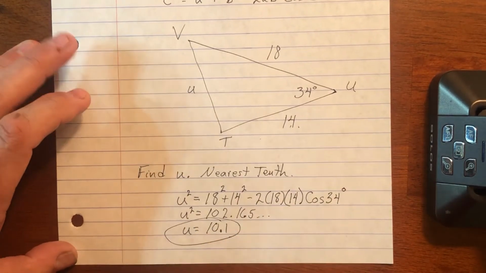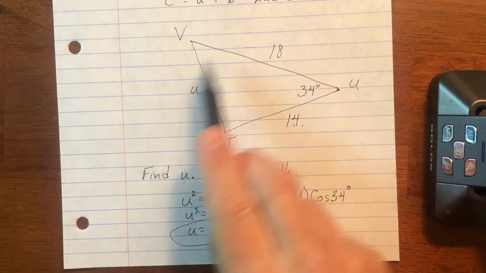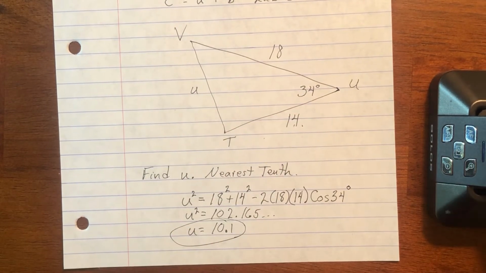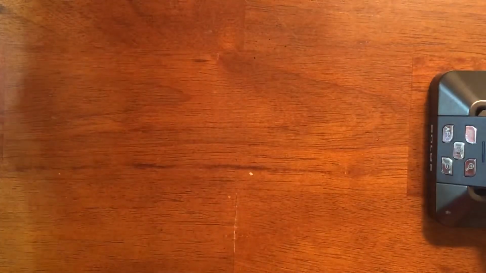10.1. So if this was an IXL, I would type in 10.1. And that looks a little better. Again, this triangle's not drawn to scale, but it looks pretty close. All right, now let's have you try one.